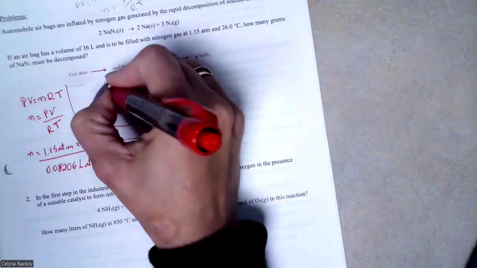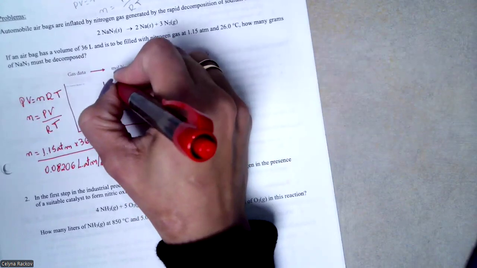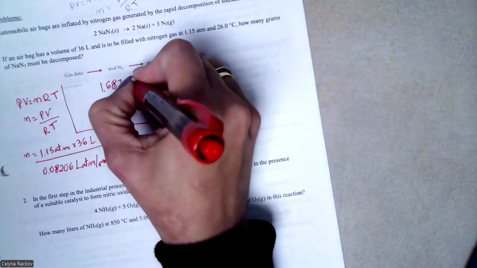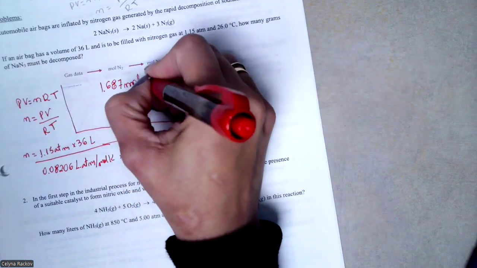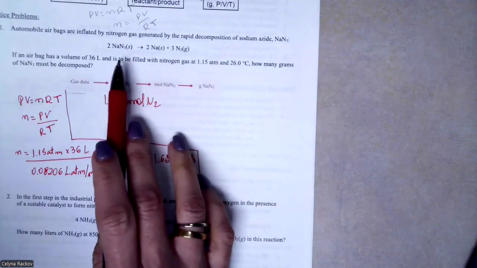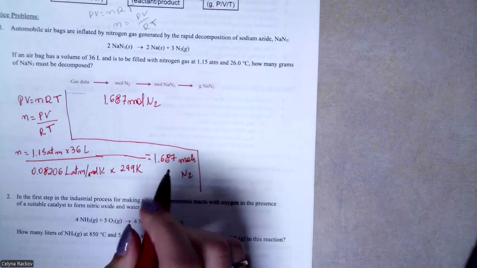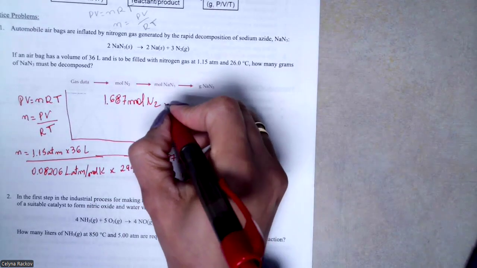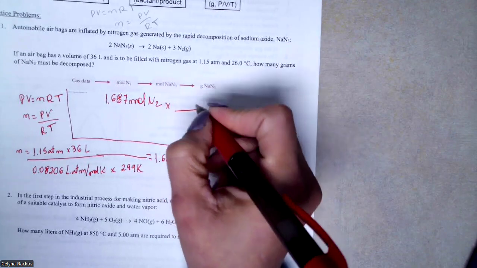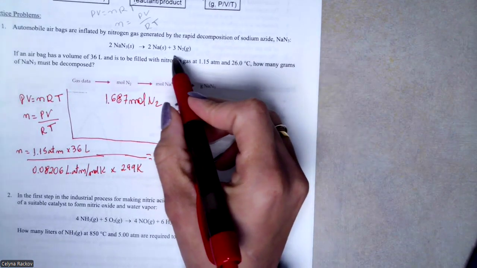So let's use it here: 1.687 moles of nitrogen. What's the relation between nitrogen and NaN3? How many moles of nitrogen do you have here?